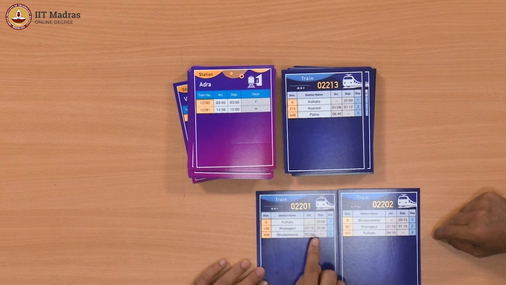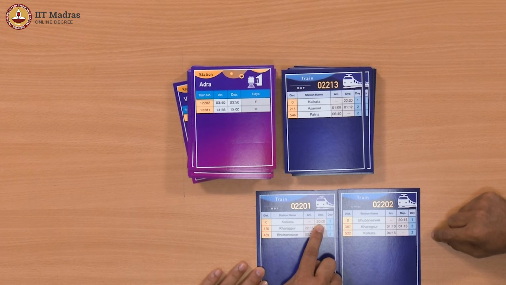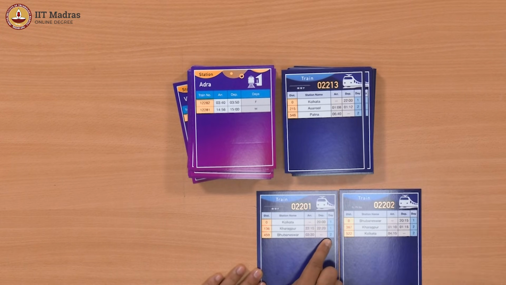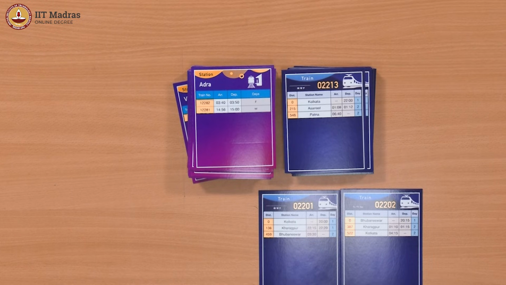And then we have the arrival and departure time at each station. Because it starts from Kolkata, there is no arrival time and it leaves at 8 p.m. And then it reaches Kharagpur at 10:15 at night, leaves at 10:20, and reaches Bhubaneswar the next morning at 3:30. And that's why you have this last column which tells you that this is a different day. This is the day in terms of the journey time. On day 1 it starts, then it reaches Bhubaneswar on day 2, the next day.